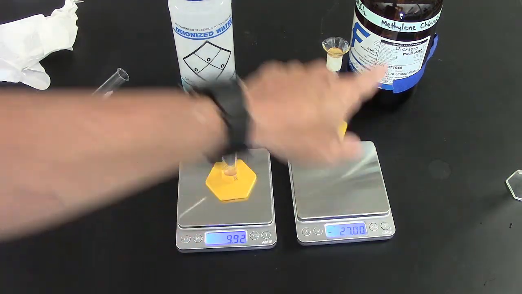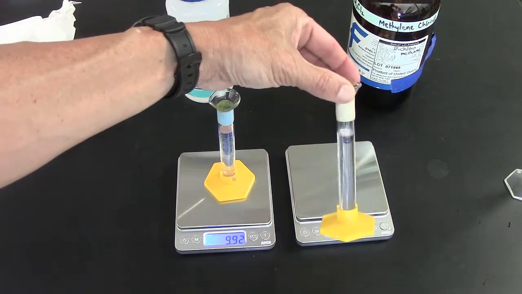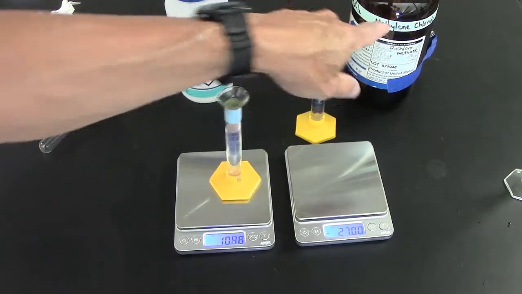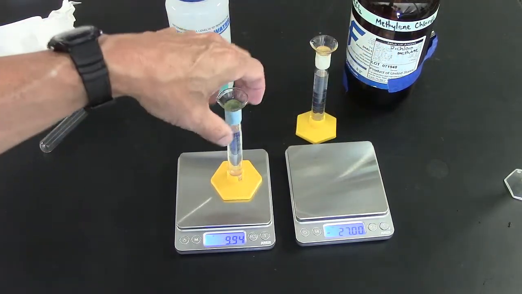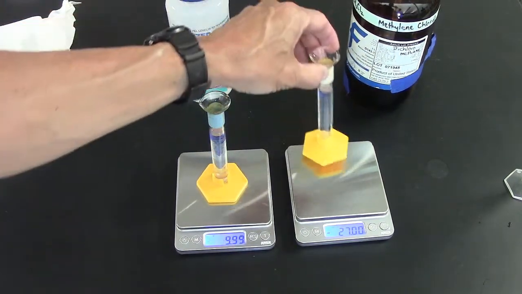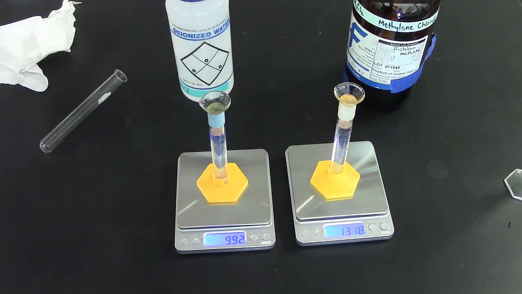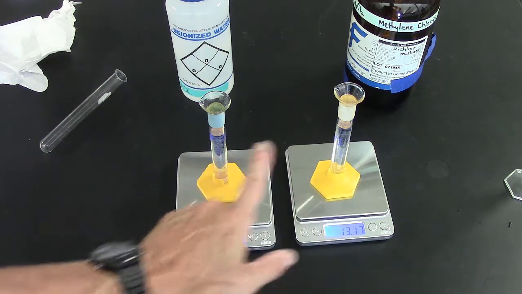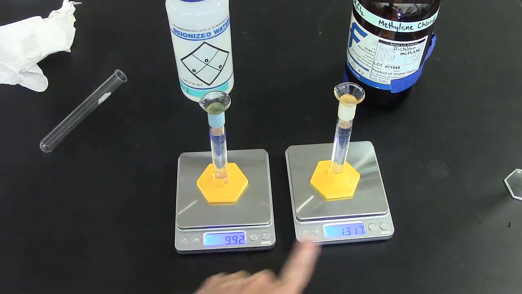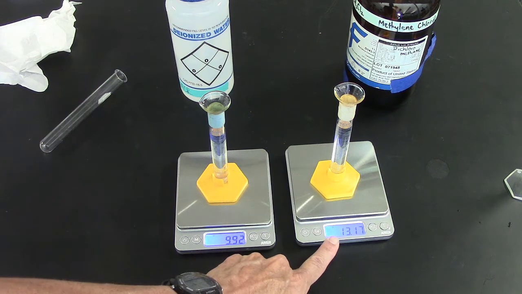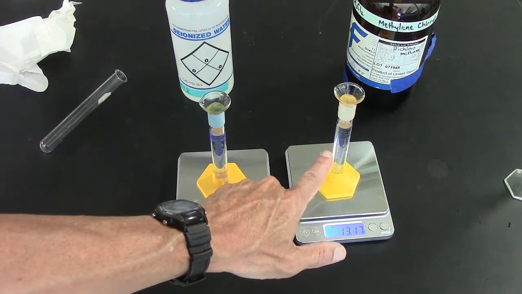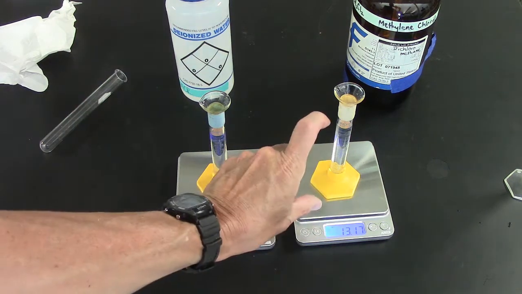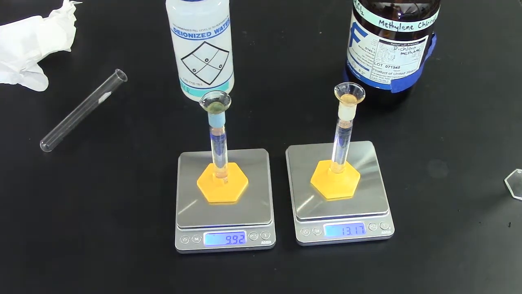On the other side, I filled this cylinder also with 10.0 milliliters, but it's not water. It's methylene chloride, or dichloromethane. You can see the mass here is much higher. Equal volumes, unequal masses. The dichloromethane is more dense, a higher density, more grams in the same volume.